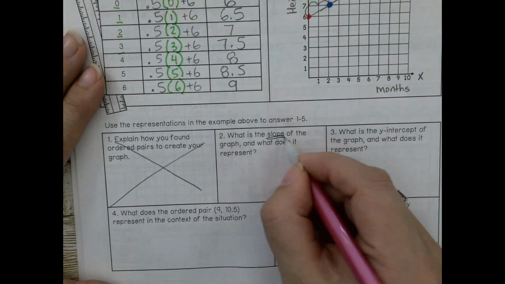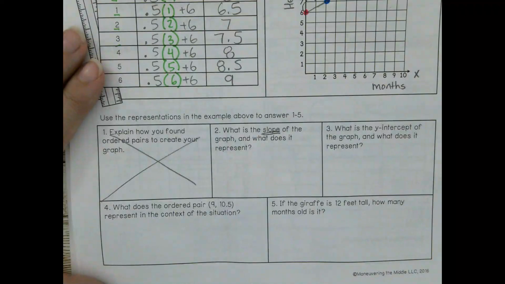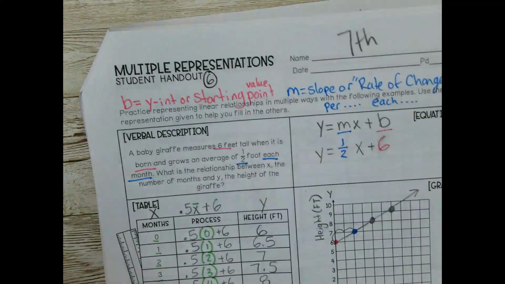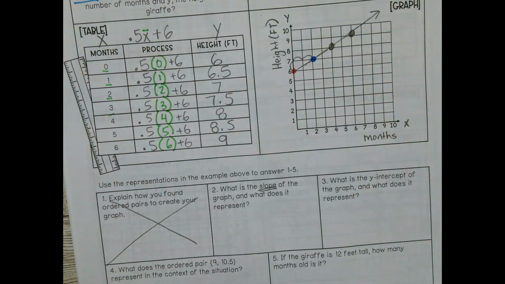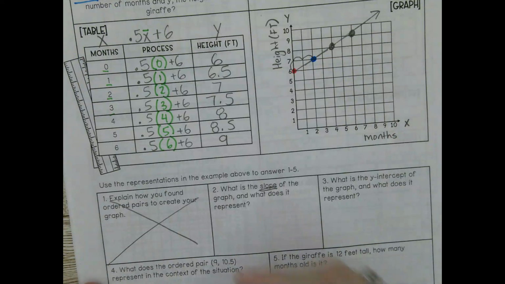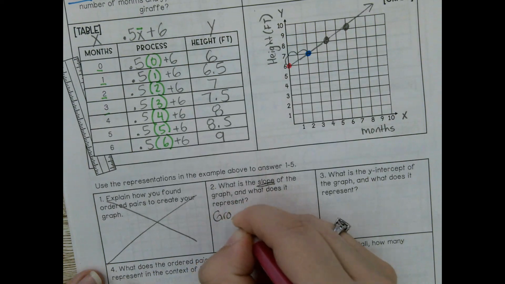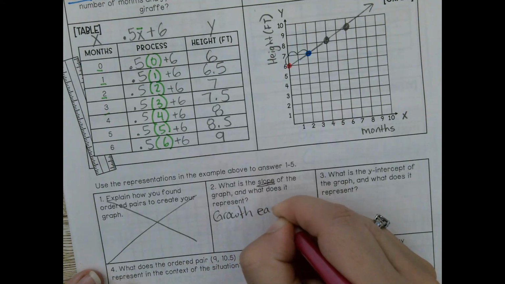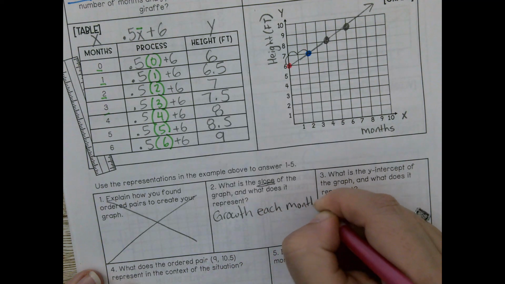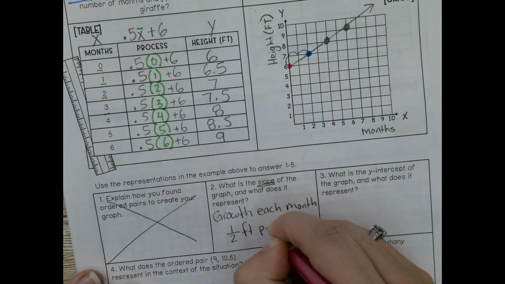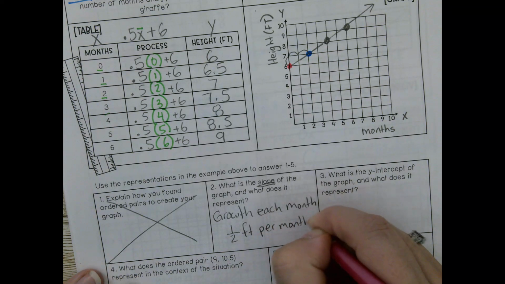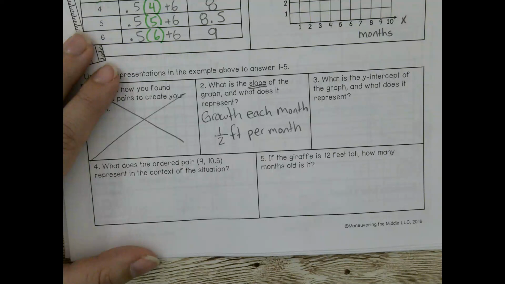So slope. What did slope mean when we were talking about our word problem? It's not just 1.5. What does it represent? The growth each month, right? And to be more specific, it grew 1.5 feet per month. So it's not just a number, it's not just 1.5, it actually represents something.